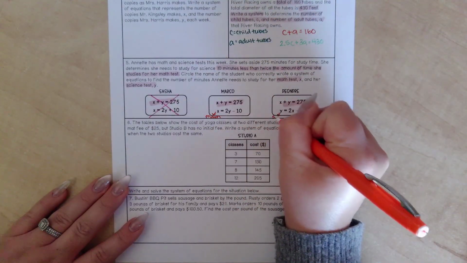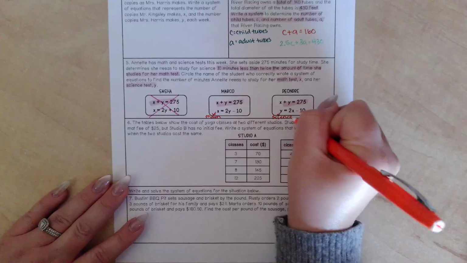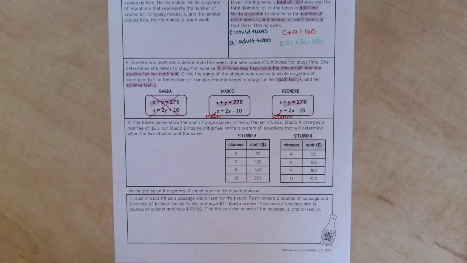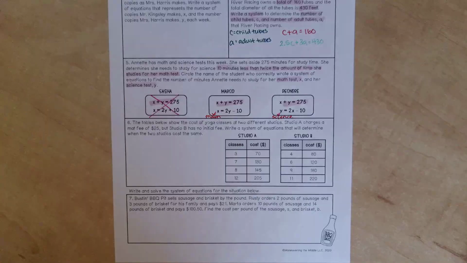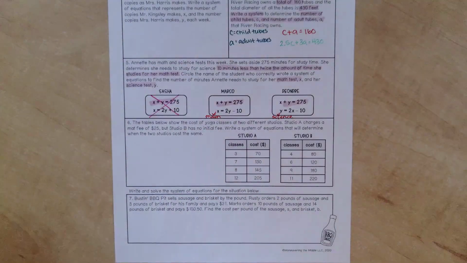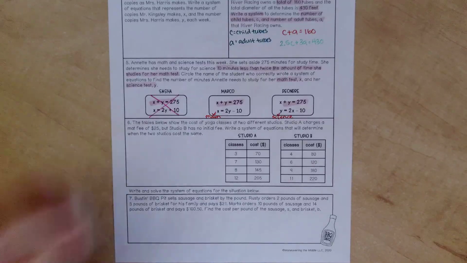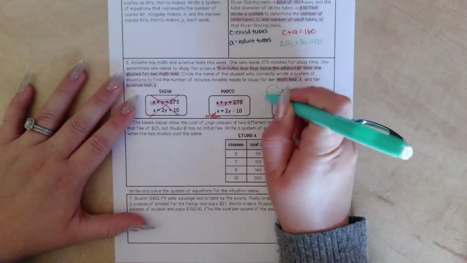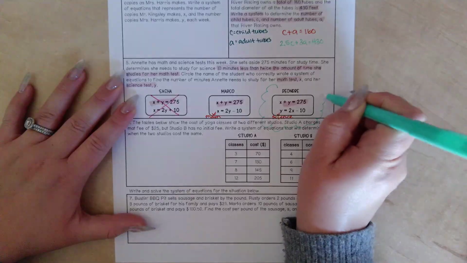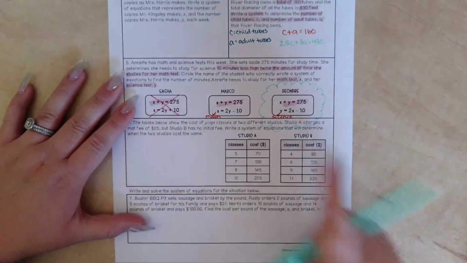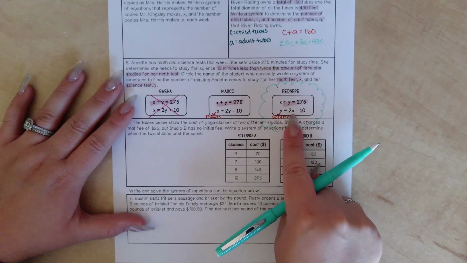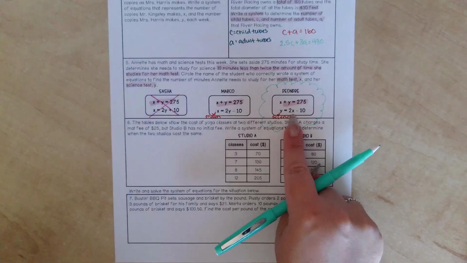Y is your science test. You're needing to know about how many minutes for science. So with that being said, the only person who set it up correctly in solving for science was DeAndre. DeAndre has Y isolated, meaning that by plugging in a value for X, you will be able to find your amount of minutes for science.